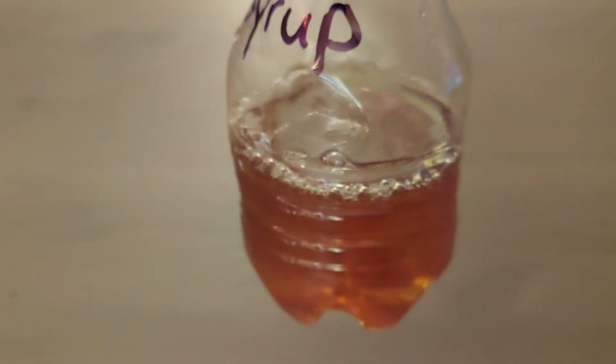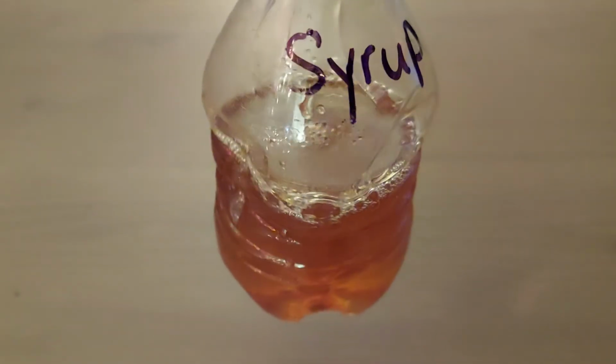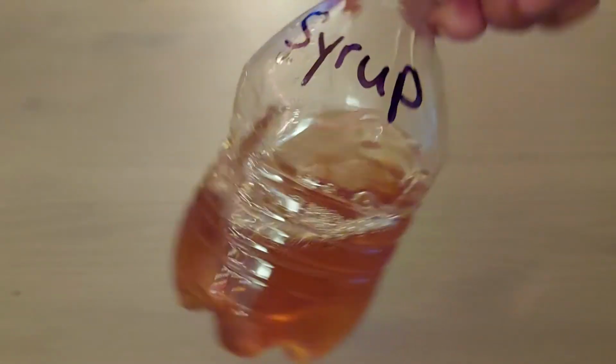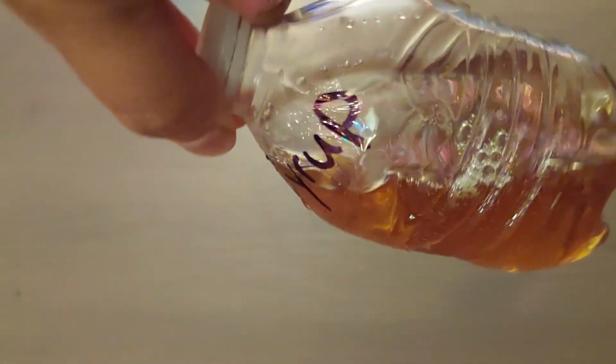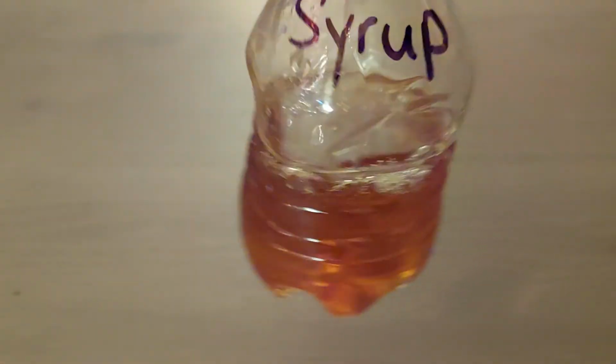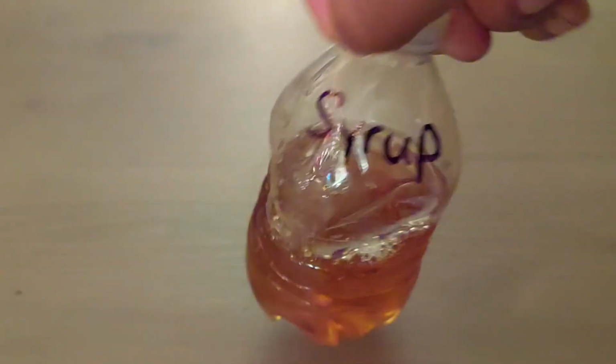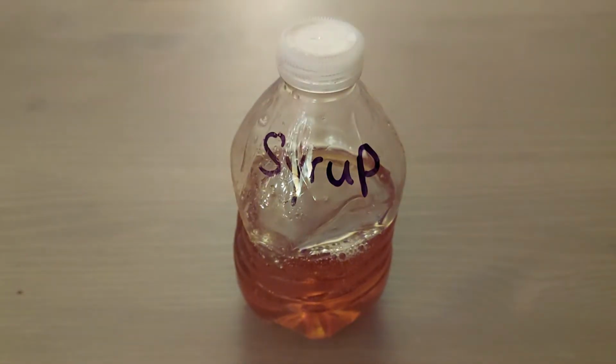Not as much foam as the dish soap, but there are some changes that are happening when the water is mixed with the syrup. Let's see how fast it moves. Does it move any faster than it did before? Yep, a little bit faster since the water is inside. Some changes, not as much as the dish soap, but there are still some. So we can record that in our notebook. And let's move on to the next liquid.